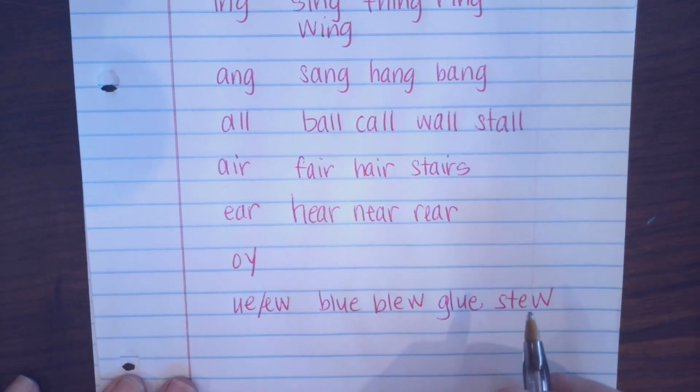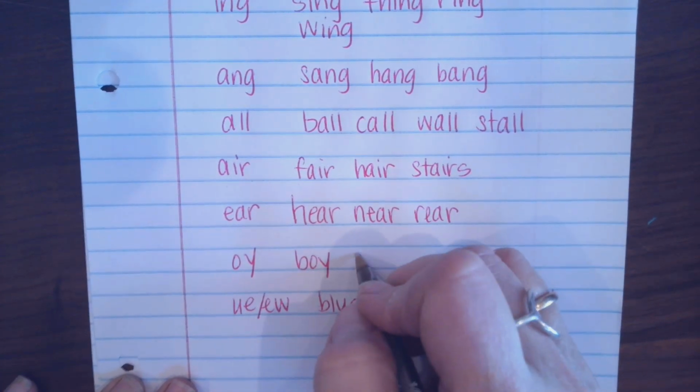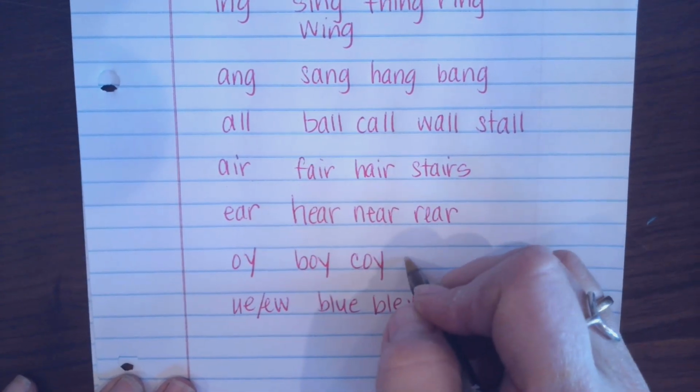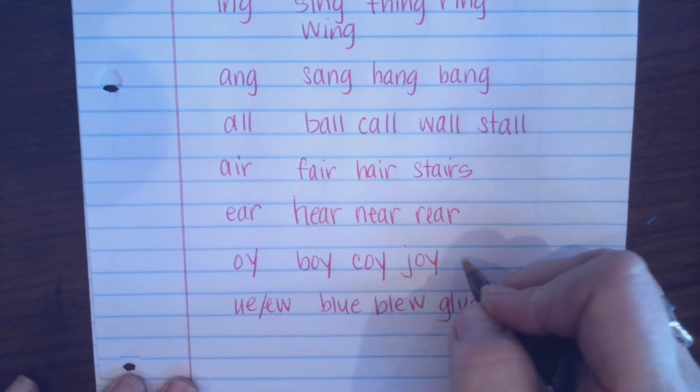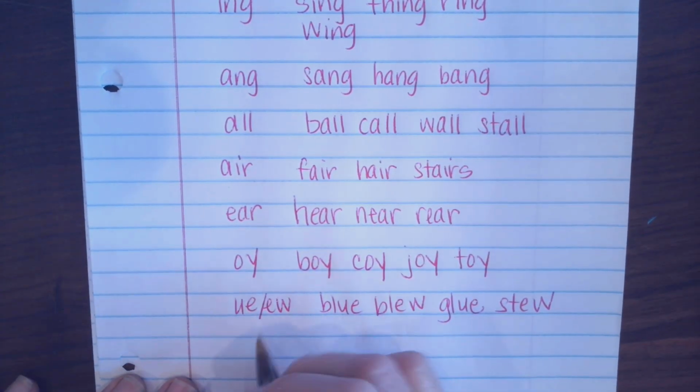And then OY makes oi. Oi, boy. So you can read those three now.